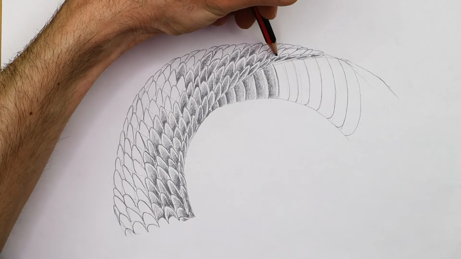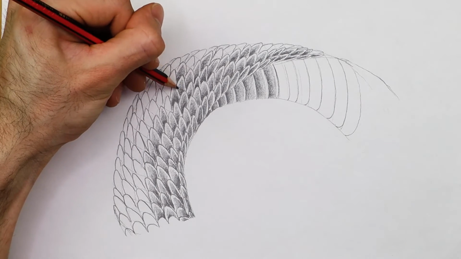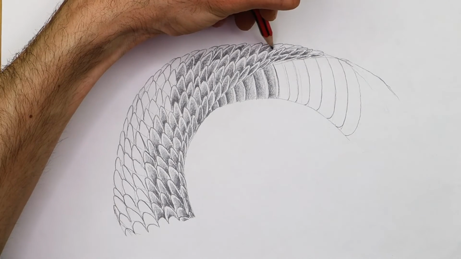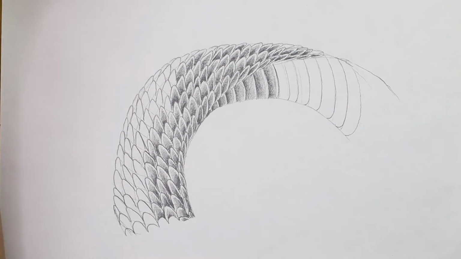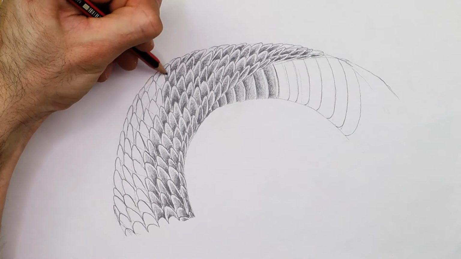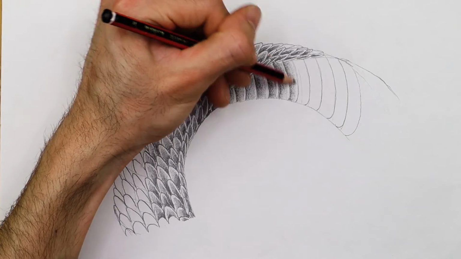So the idea is that we basically want to shade in each little scale, starting at the bottom of each scale and creating this little gradient that gets lighter and lighter, ultimately leaving a negative edging or trim around the top of each scale, and that creates a distinction between the next scale that we begin to shade, again with the same process in mind.